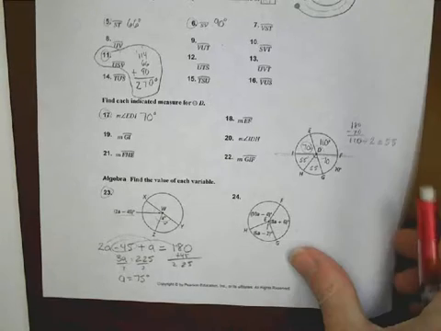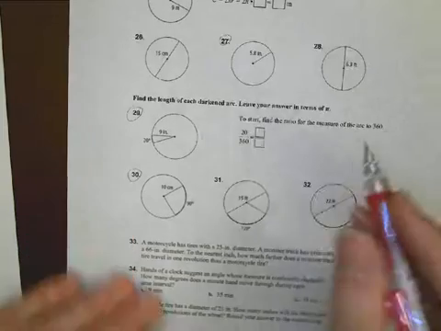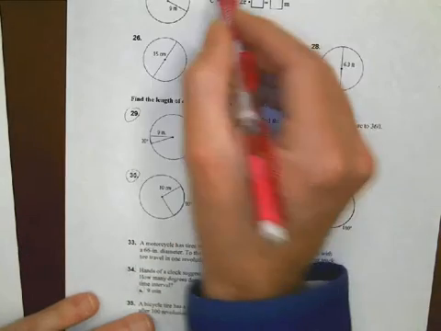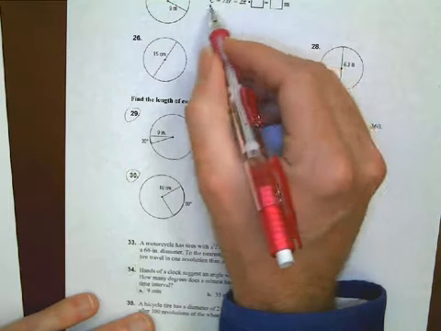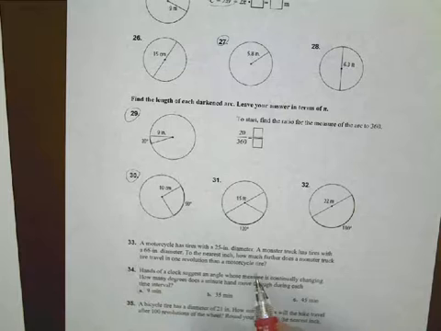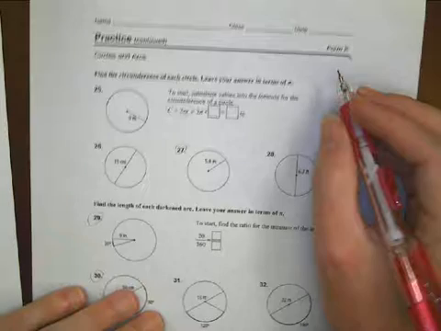All right, looking at the back side, the first part has us dealing with circumferences of circles. And then it works with the formula here. The circumference is 2 pi r. Nothing wrong with that. 2 pi r is the circumference formula. Just remember, this is something I remember.